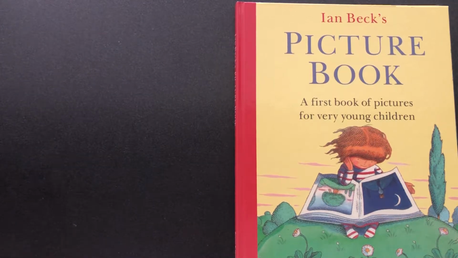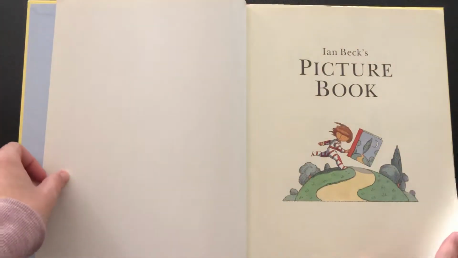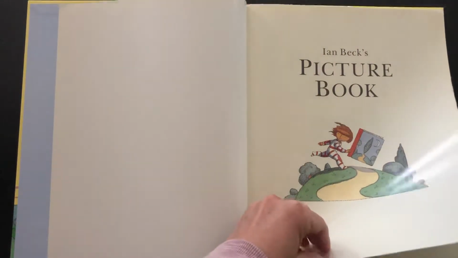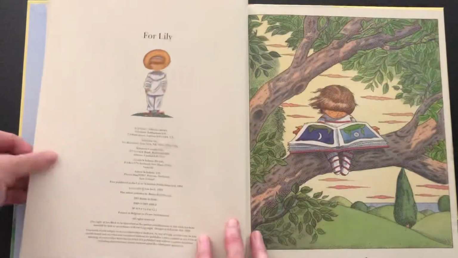Hi everybody, today I'm going to read Ian Beck's picture book, but actually you're going to help me read it. So we remember that good readers use the picture to help them figure out words they come to that they don't know in their reading, and we can also look at the sounds in the word to help us figure out what would make sense that we see in the picture that has those sounds. So you're going to help me read Ian Beck's picture book.